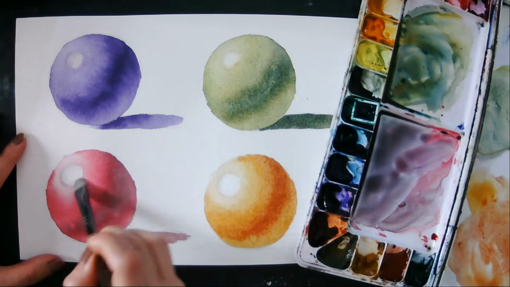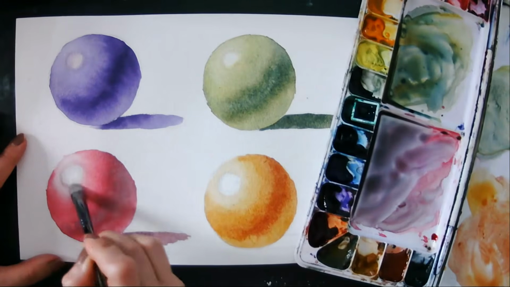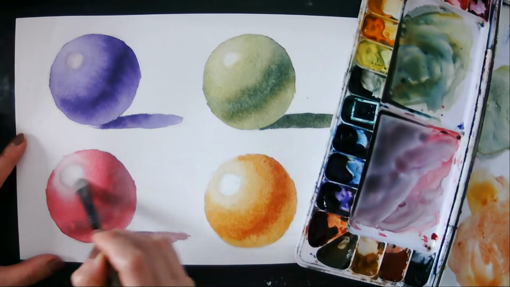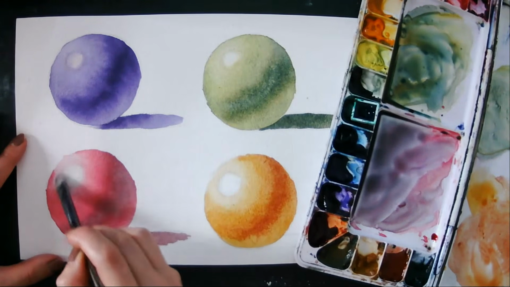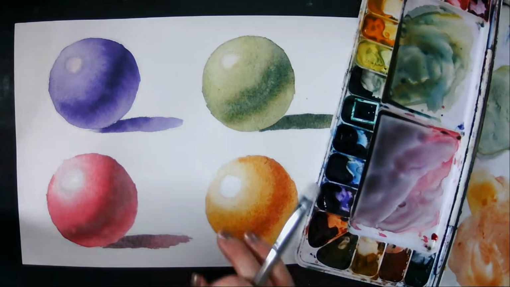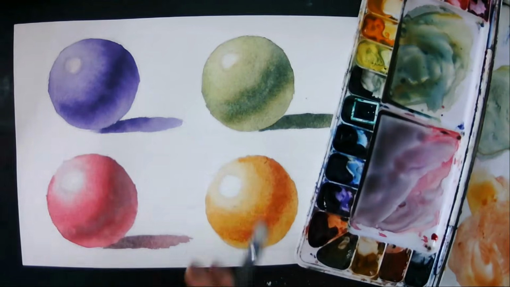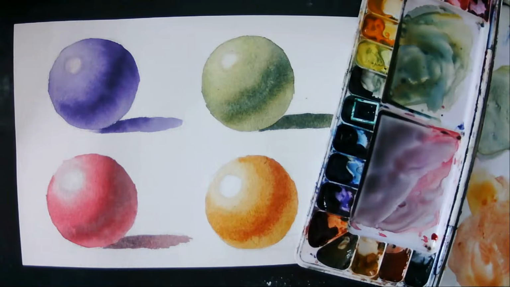scrub along the edges. When it comes to scrubbing, just as an FYI, one of the characteristics of watercolor which makes it different from other painting mediums is the fact that it can reactivate after it has dried.